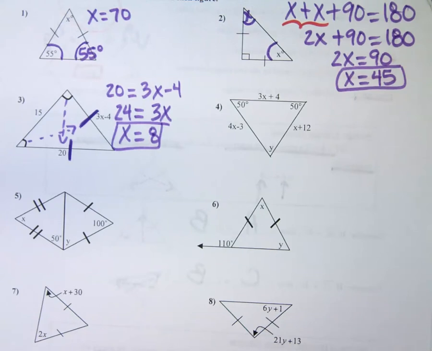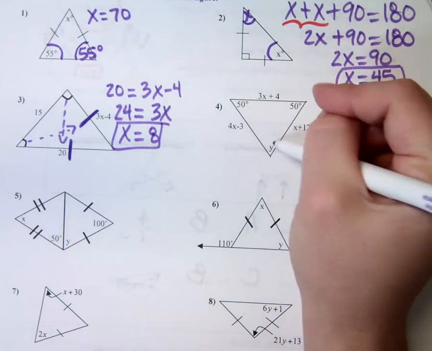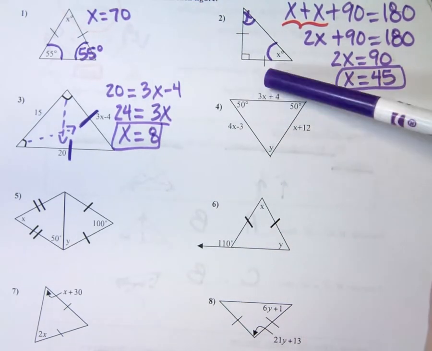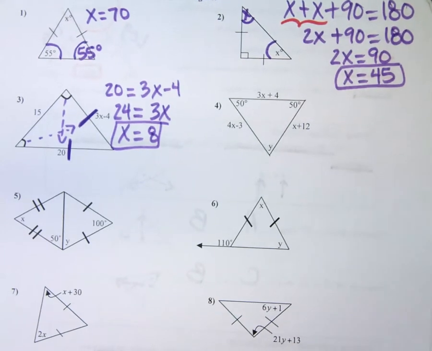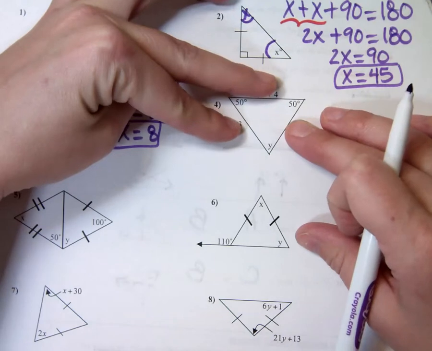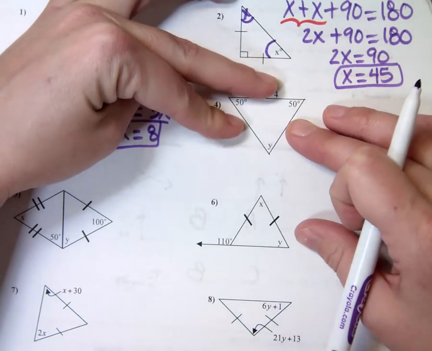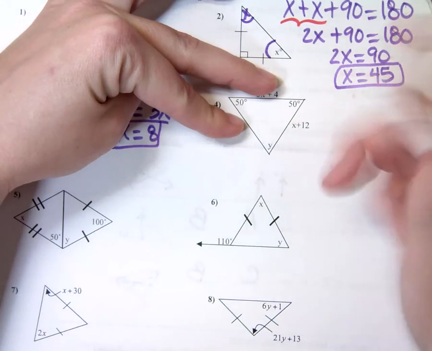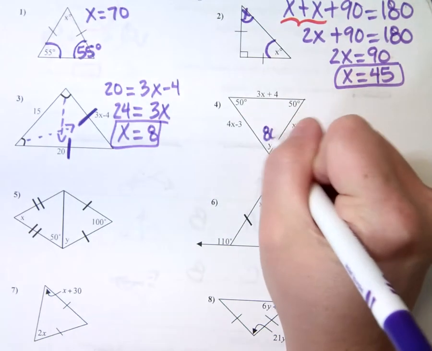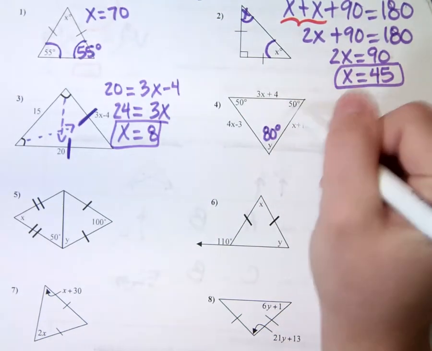Okay, number 4, I ask for two different things. I ask for an angle, and then I also want to know about x, and x has to do with being a side of the triangle. So let's talk about the triangle first, because that's the easiest. 50 plus 50 makes 100, so how much is y? 80, because the three angles always add to be 180.